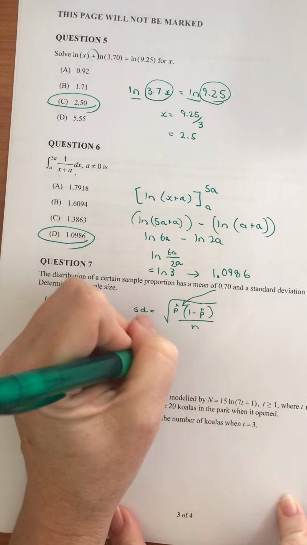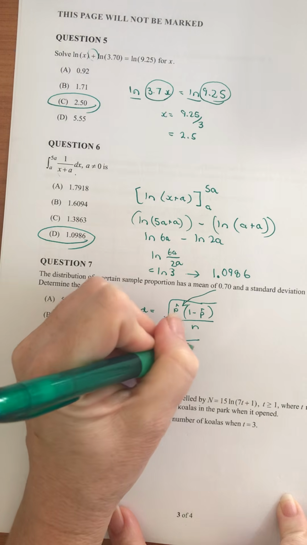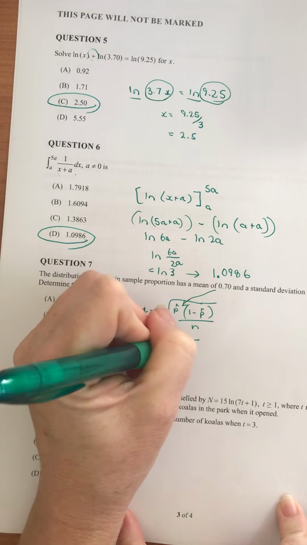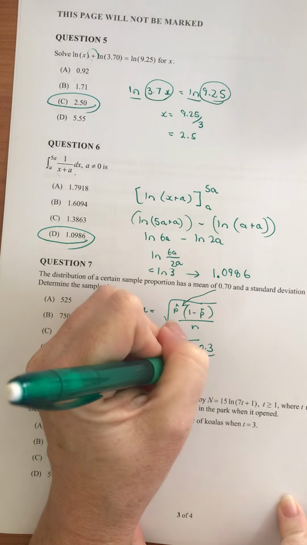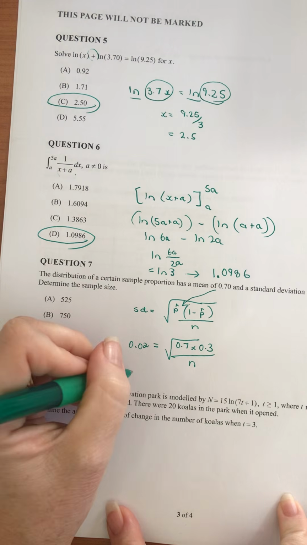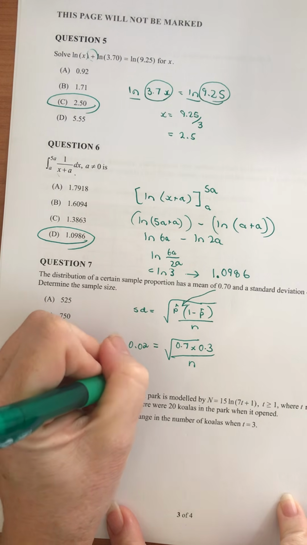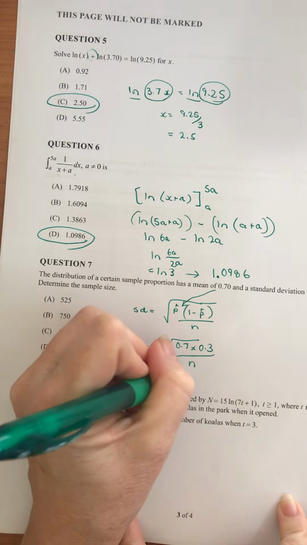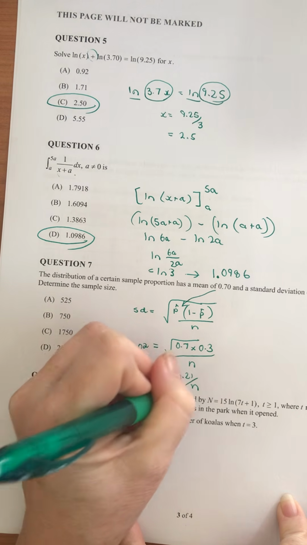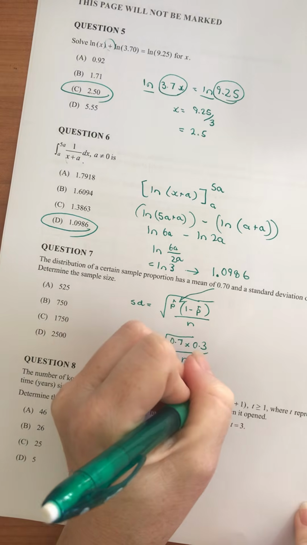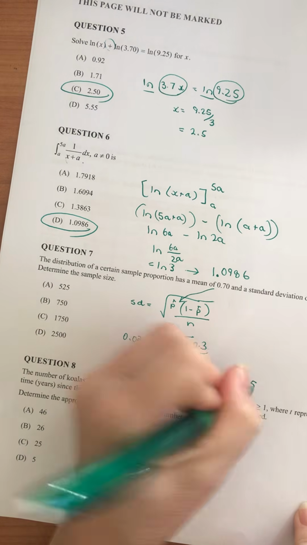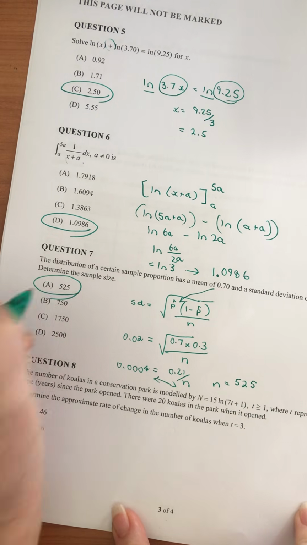So we've got the square root of 0.7 times 1 take 0.7, which is 0.3, over our n. Then we'll do the square of the 0.02. Then we'll make them switch places, and so we get our n is equal to 525, which is A.